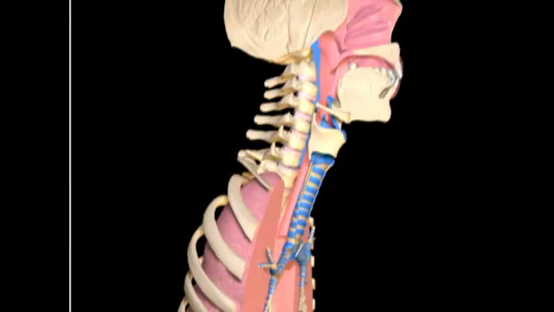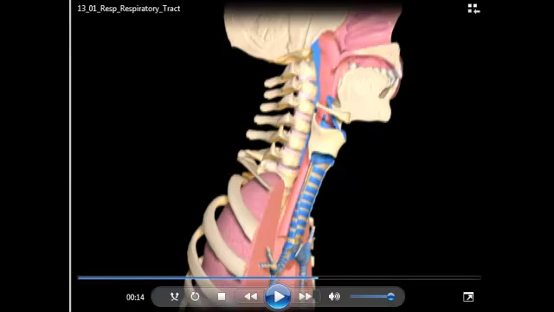So in this video, you can see these blue areas, and that's representing the cartilage that is functioning in structure for the different parts of the respiratory tract. You can see here the larynx, this area here, has this cartilage structure, and then this continues along the trachea and then down into the bronchi and the bronchioles as well. So these all have cartilage around them. This is to keep that passageway open so that the air can continue to flow down.